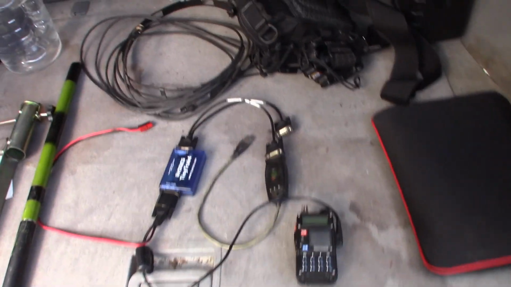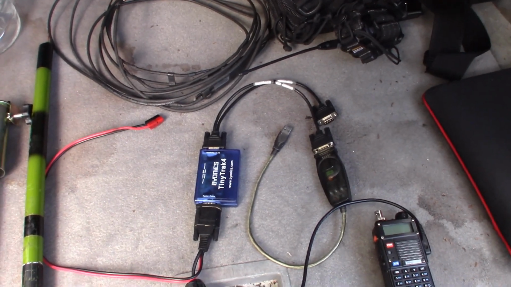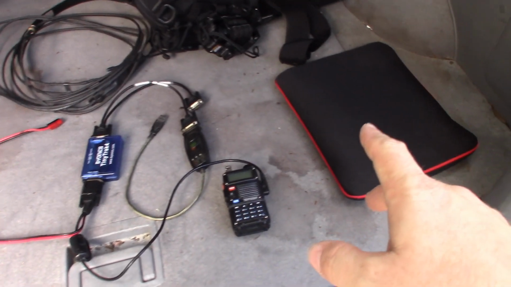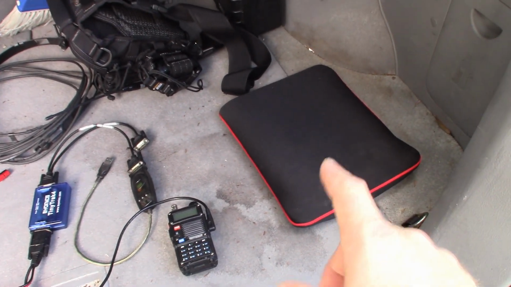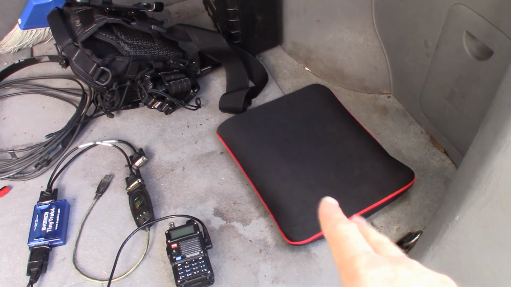But it doesn't communicate with a KISS TNC that I know of. I could be wrong. Like I said, I just kind of got this all together today. But I have AGWPE, I believe that's what it is. It's a packet controller.